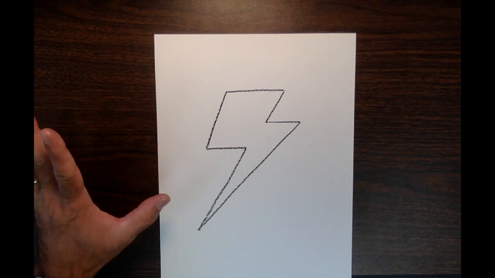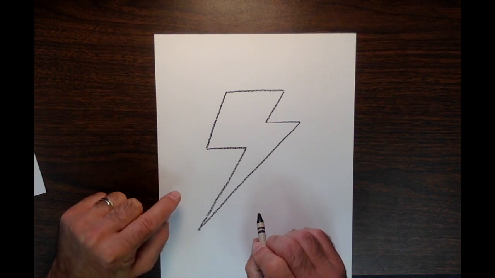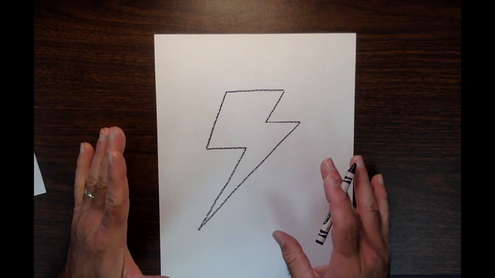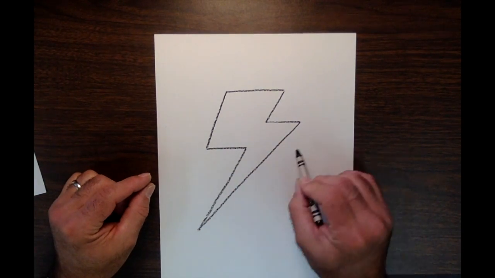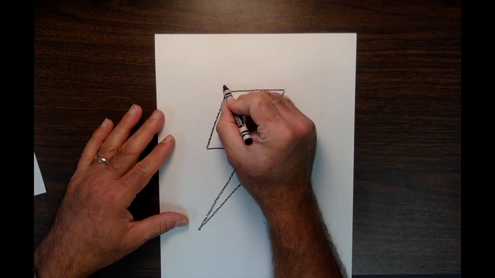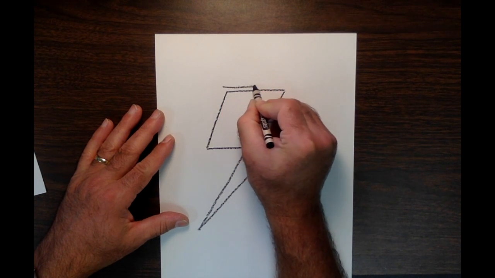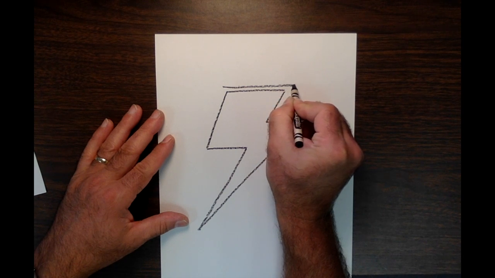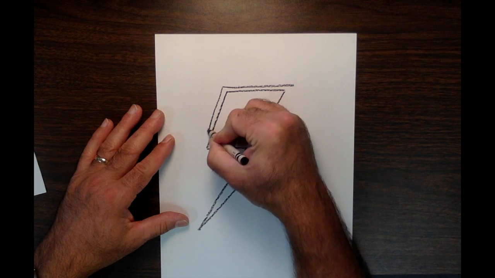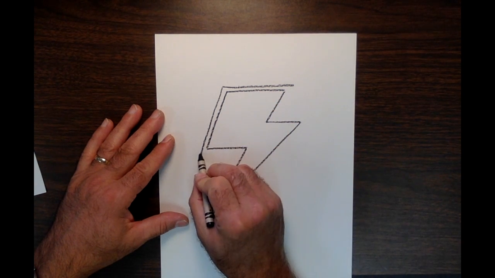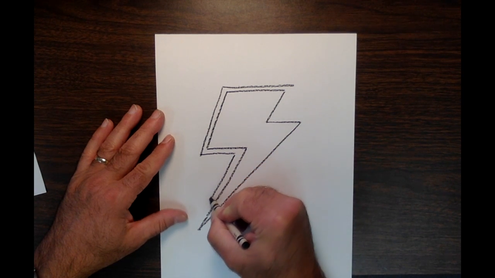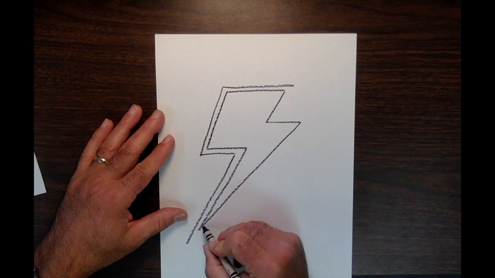Okay. The next step is let's do the same steps. Let's repeat them, but let's draw another lightning bolt just a little bit larger. It's going to look like it's got a force field around it. So I'm going to start horizontal. Go just a little bit longer, and I'm trying not to let these lines touch. It's okay if they get close, but I don't really want them touching. And then I'm going back horizontal. Coming all the way back down, slightly past what I drew last time.